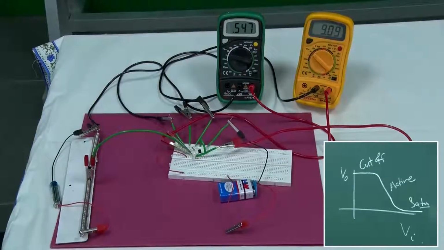So, we are moving towards that active region. The transistor is now conducting, there are carrier injections from the emitter to the base, there is some IC, and there is some RL into IC drop on that 10 kilo ohm resistance, and therefore, the output voltage of the collector has gone a little bit down.